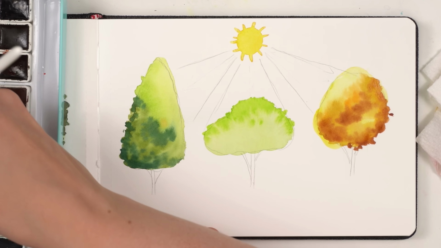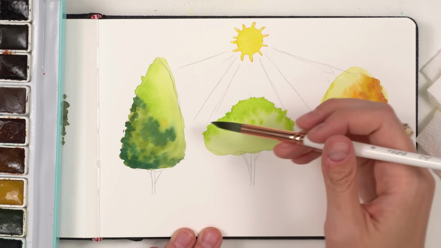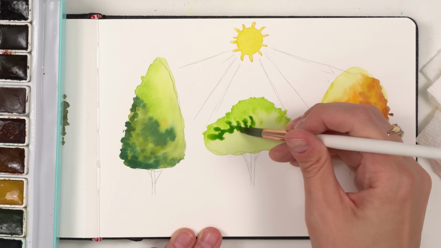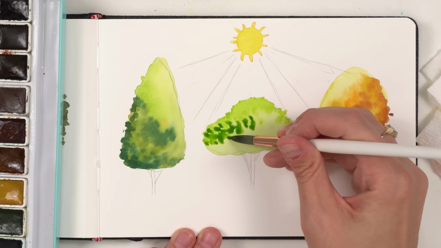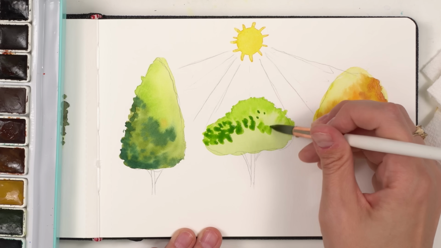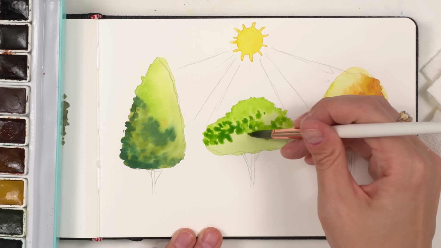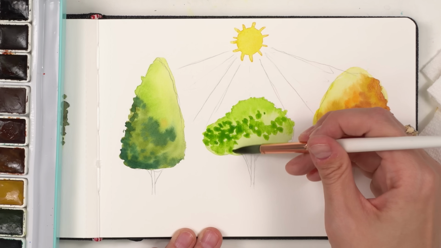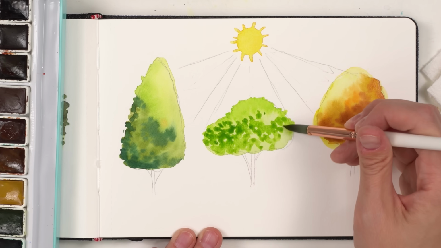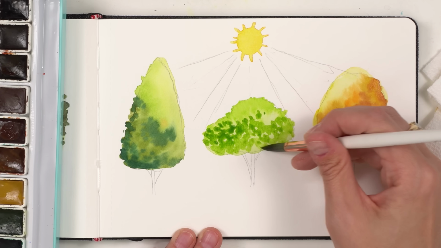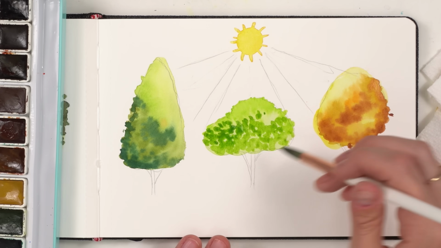Again, getting that mid-tone. This is going to give a different look because when we do wet on dry, you get these very detailed kind of strokes, right? You can see each dot. I'm just going to do it all over the back part here, keeping that part the lightest. And then I'm going to let this section dry.